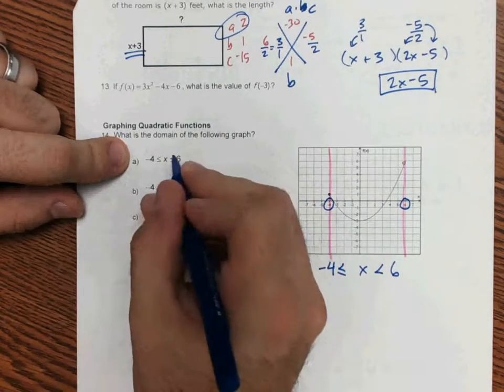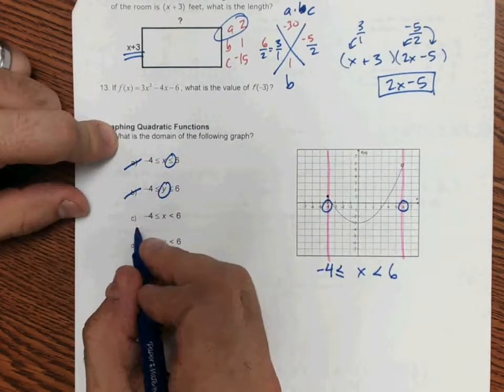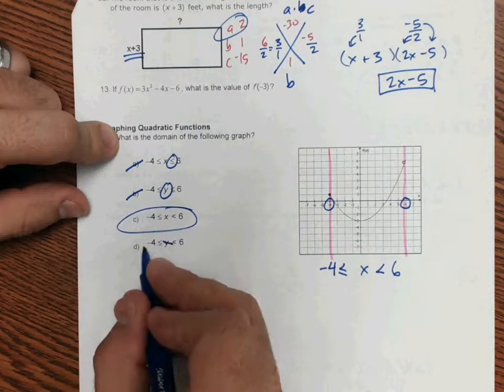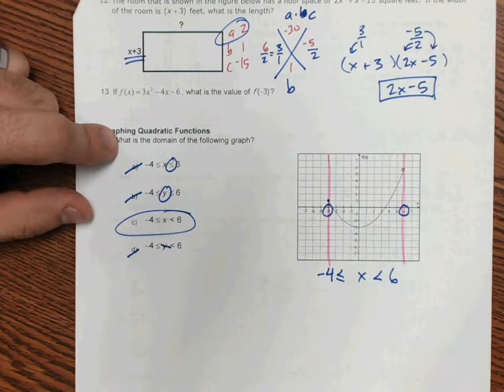Okay, well that symbol's wrong here. This is a y, so that's wrong. This one is correct. This is also a y, so that's wrong. There is your day 3 review.